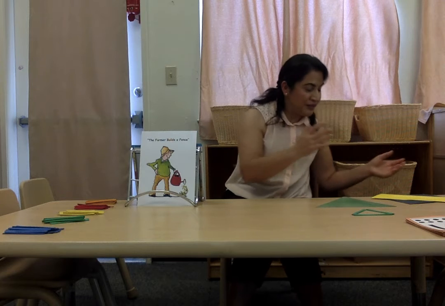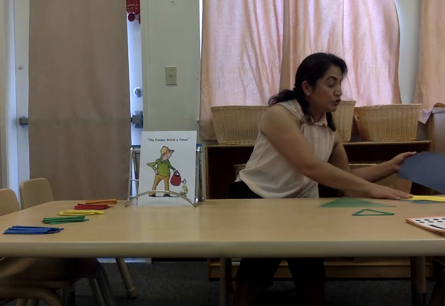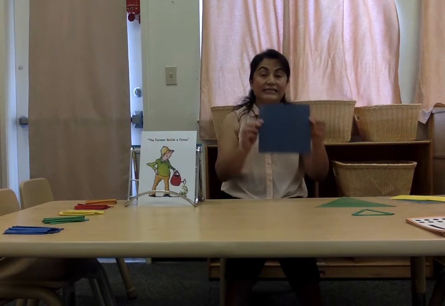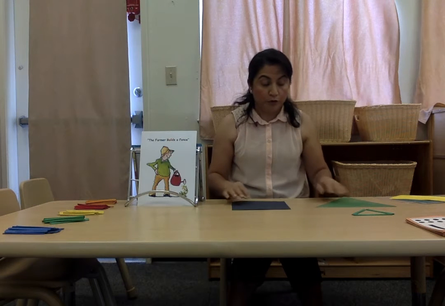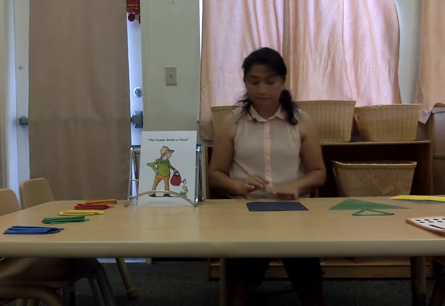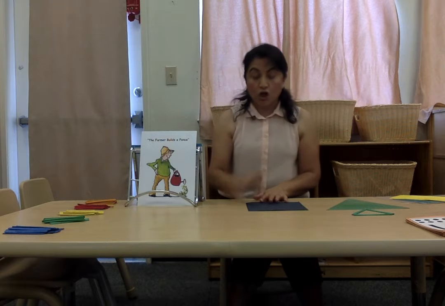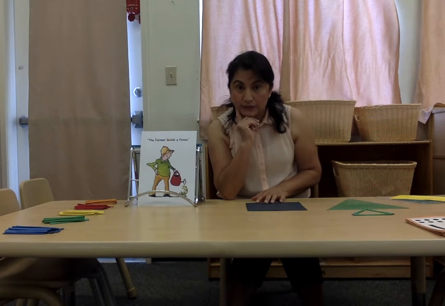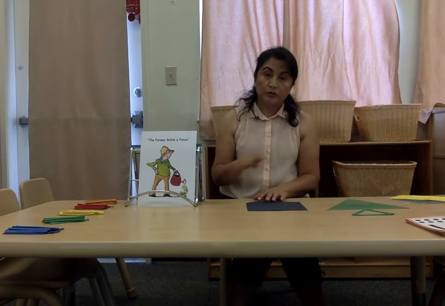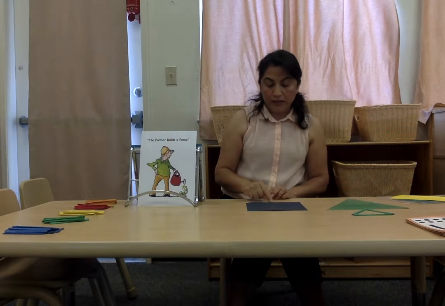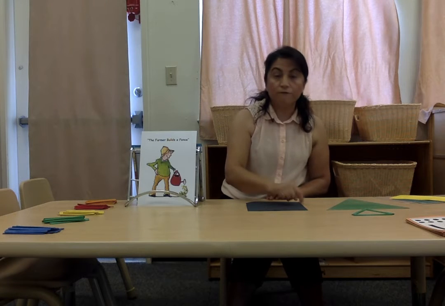Let's go look for the square to take it as an example for building our shapes. Okay, so how many sticks do I need to build the square? 1, 2, 3, 4.